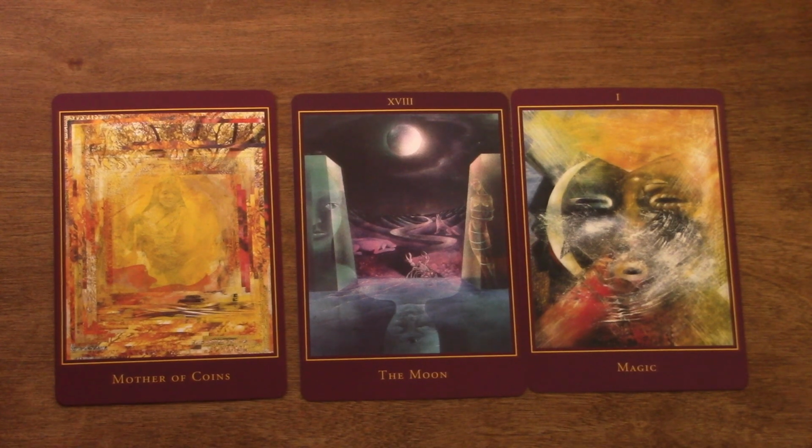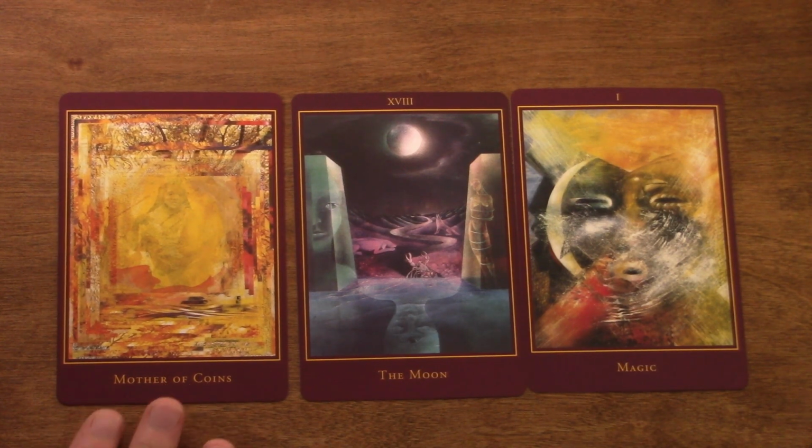And suddenly I'm seeing a Mother of Coins who seems to be of the earth, who seems to be very earth, that is the earth, but who seems so disconnected from the Moon and Magic, you know, the deeper part of the earth, the magical part of the earth.